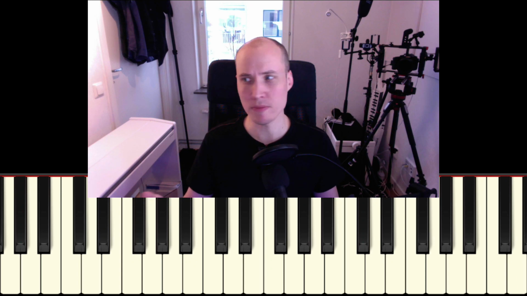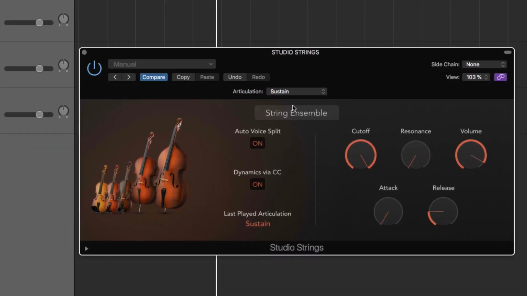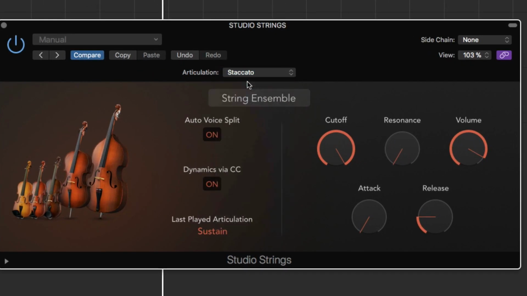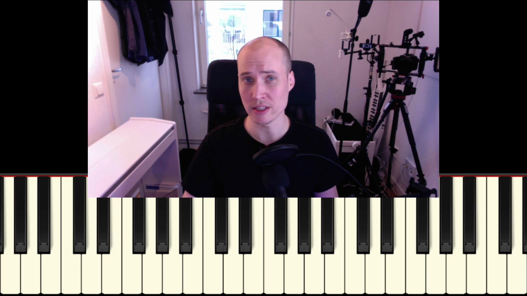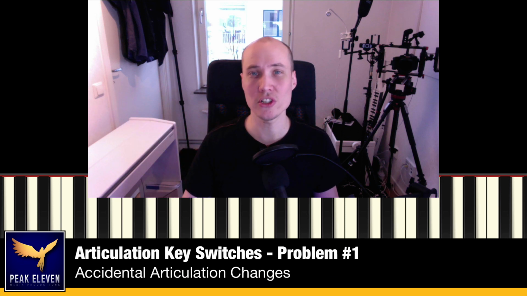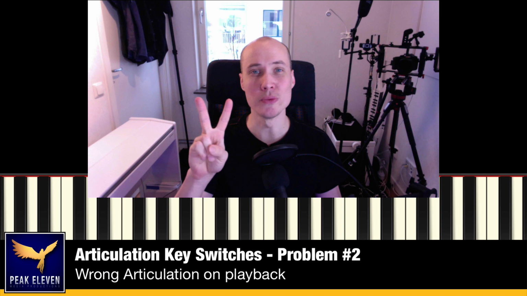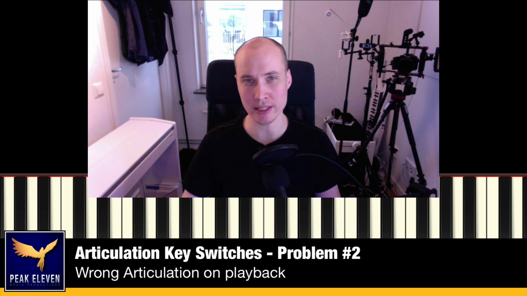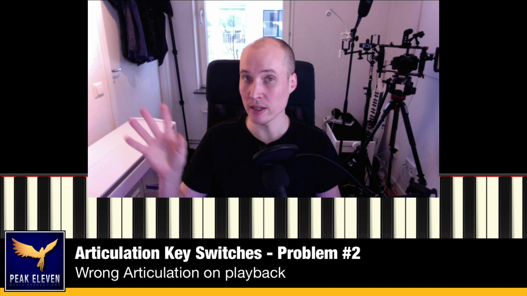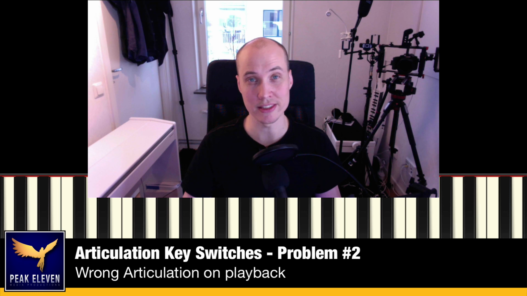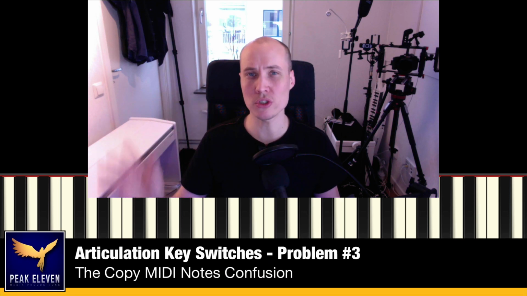So key switches have basically been the standard for changing articulations on instruments, going from sustain to staccato to tremolo and so on. But there are several problems with this. 1. Accidental articulation changes. I'm sure you have experienced this many times, especially if you play and record on a MIDI keyboard. 2. Wrong articulation on playback. When you start playing in the middle of a MIDI clip, the instrument will only play the last key switch that was activated. 3. The copy notes confusion.